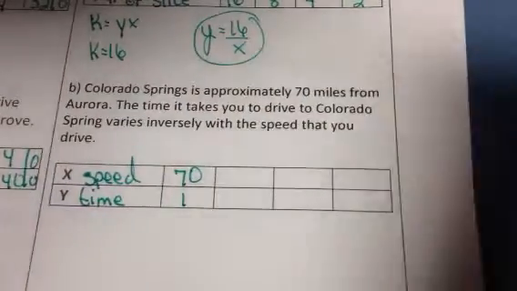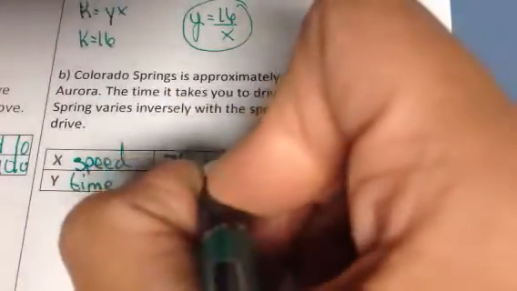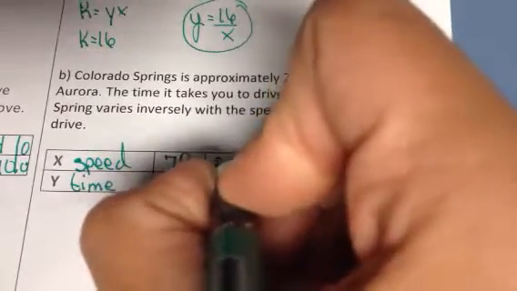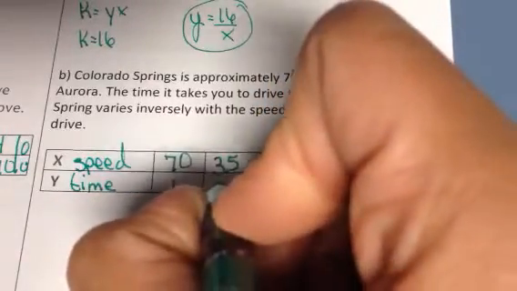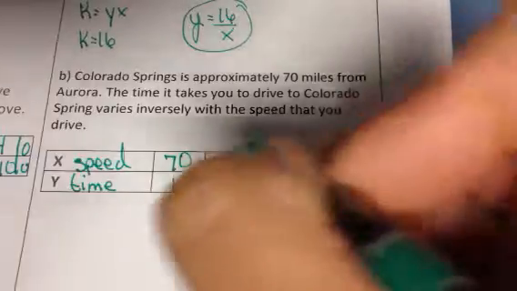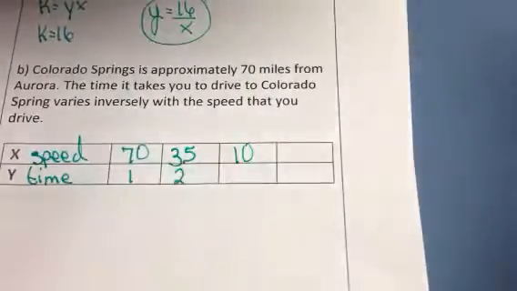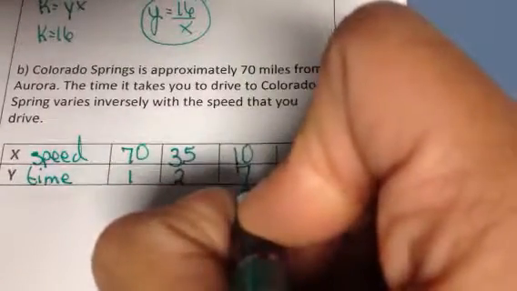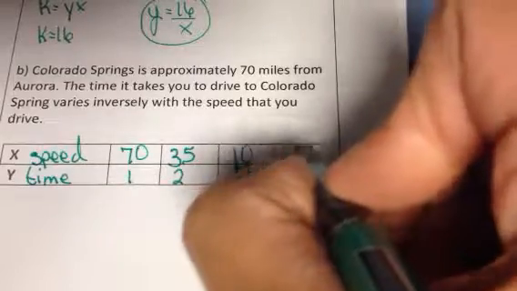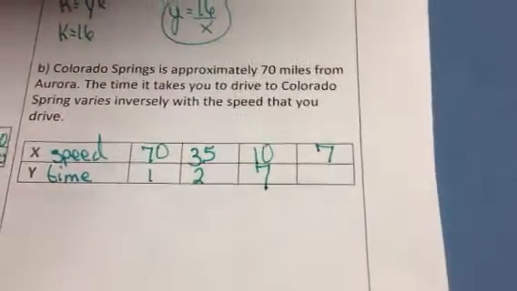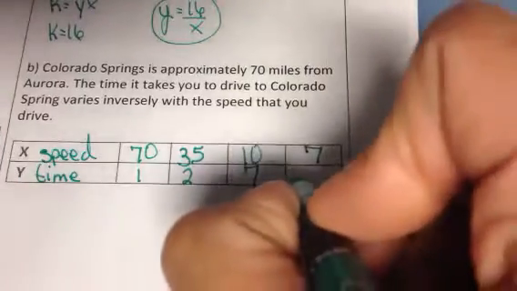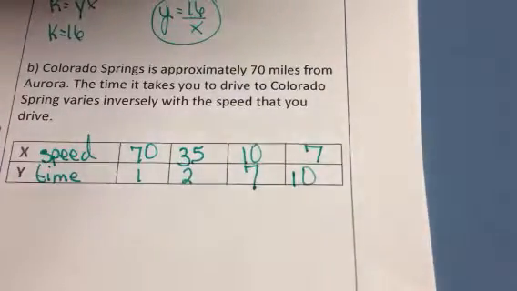So for instance, if you drive 70 miles per hour, you're there in 1 hour. I'm going to work with numbers that work well with this problem. So if you drive 35 miles per hour, then it's going to take you 2 hours to get there. Or if you drive 10 miles per hour, it's going to take you 7 hours to get there. Or if you drive 7 miles per hour, which we would never do, maybe you're running really fast or you're biking really slow, it'll take you 10 hours to get there.